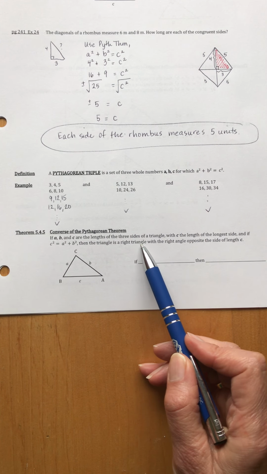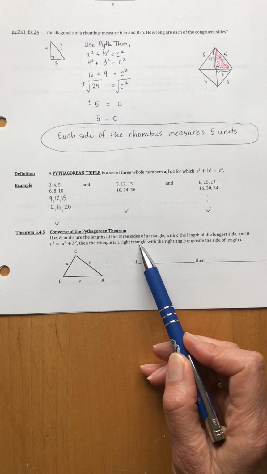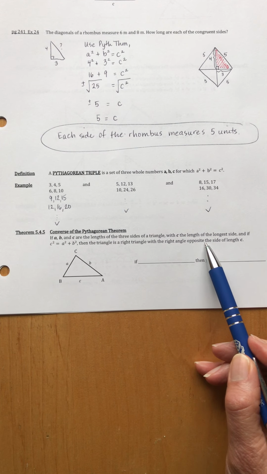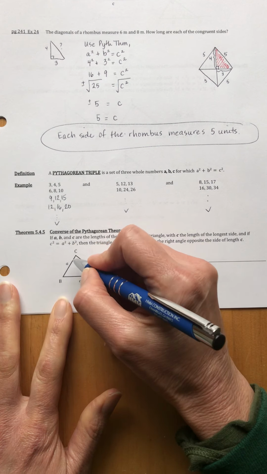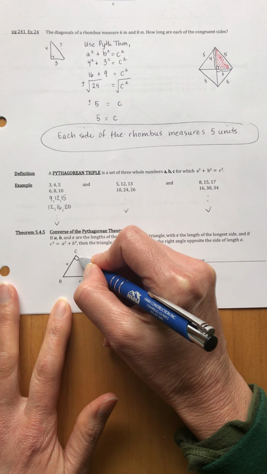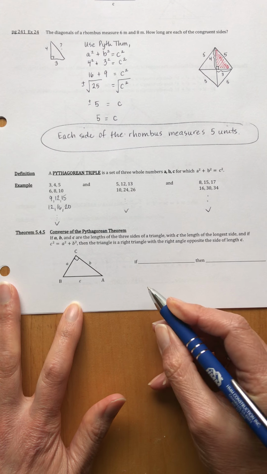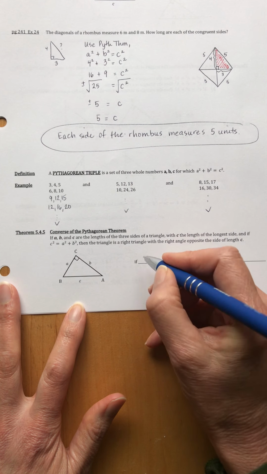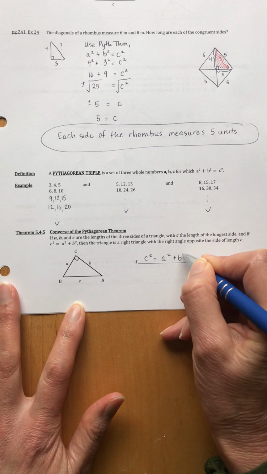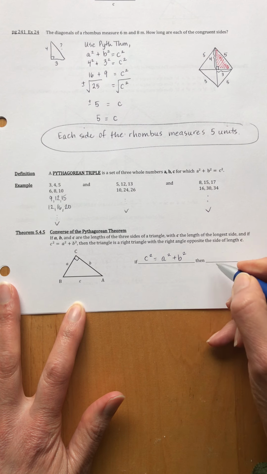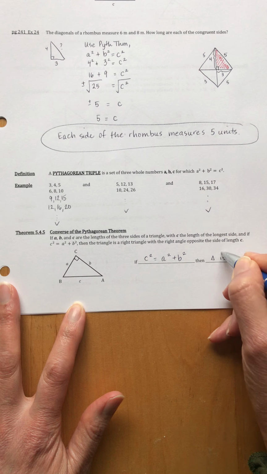We can conclude it's a right triangle, and the right angle is opposite that longest side C. All right? So then we can conclude that this is a right triangle. So we're saying if C squared equals A squared plus B squared, then the triangle is a right triangle.